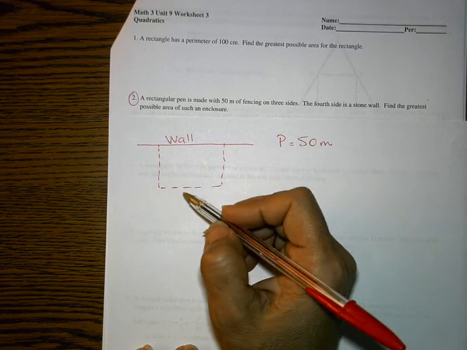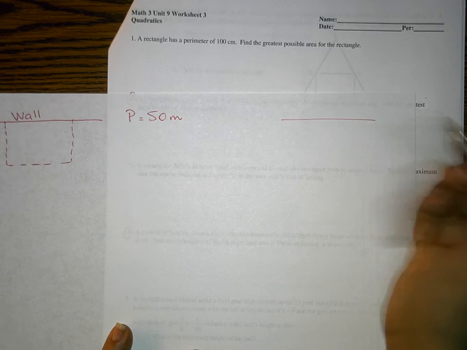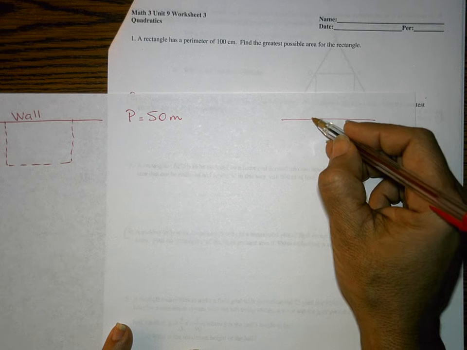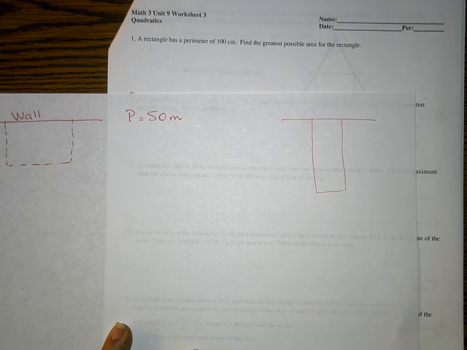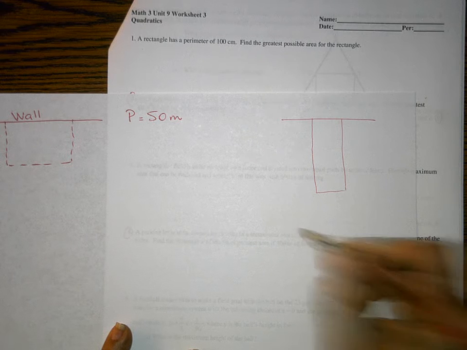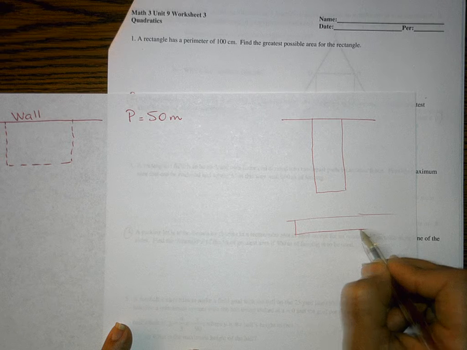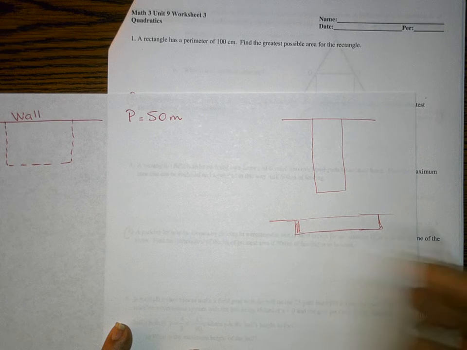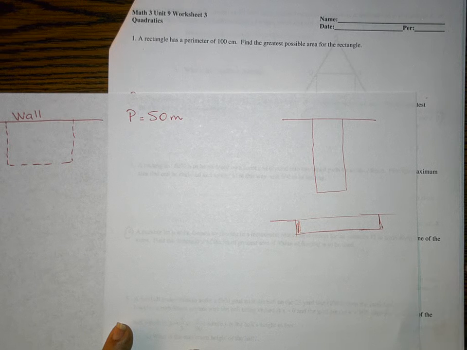Of course, I could create something, let me just explore here a second on the side. Of course, if you give me a stone wall, I could create anything I want. I could create a really long area like this. I could create a really short but very, very wide area like this. Okay, so I have many options. I'm trying to figure out the best, most maximum area I could possibly create.